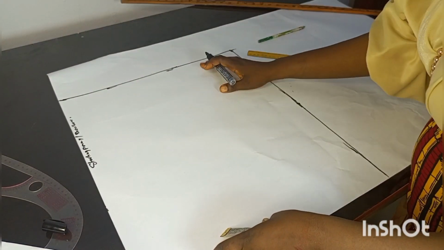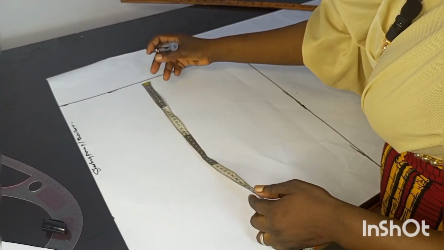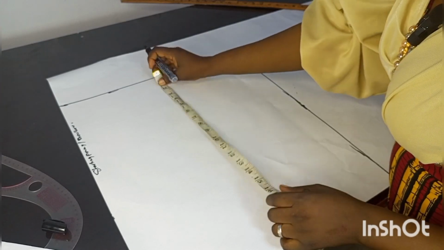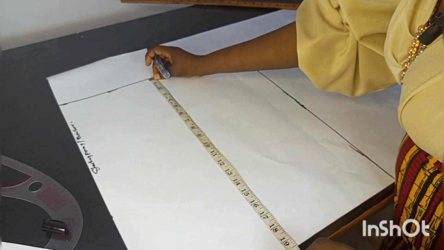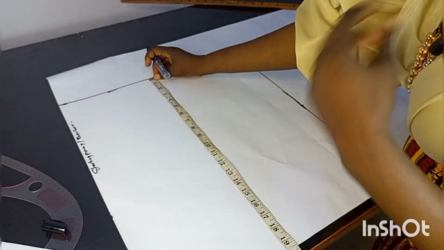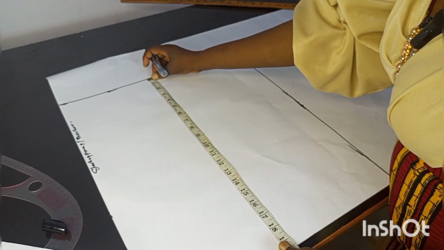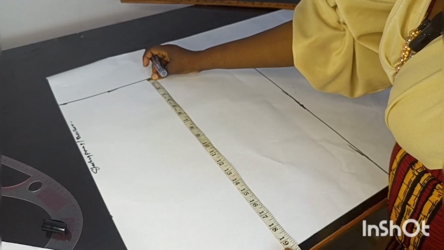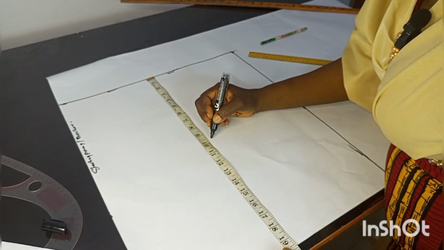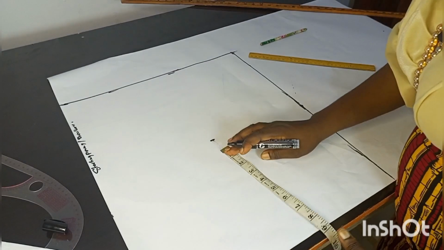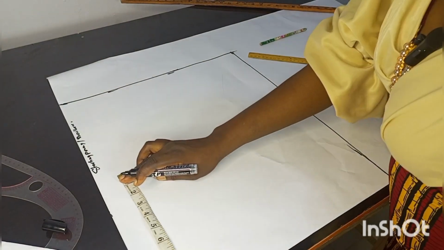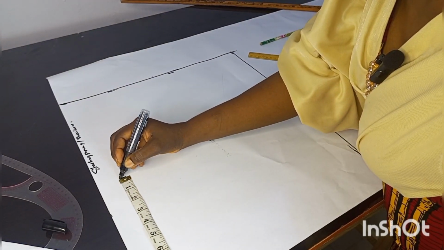The front and the back. I would like to work with a quarter of my front and a quarter of my back. So the next thing I'll go ahead to do is to divide this initial box into 2. So 19.5 divided by 2 will give me 9.75.